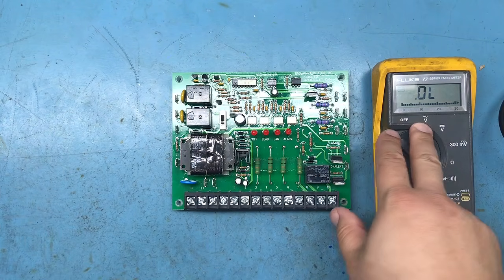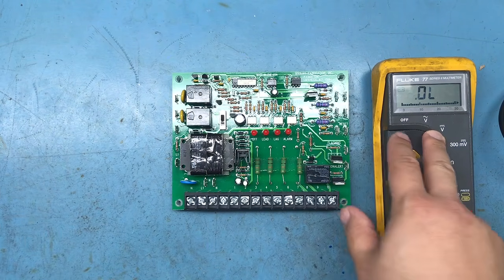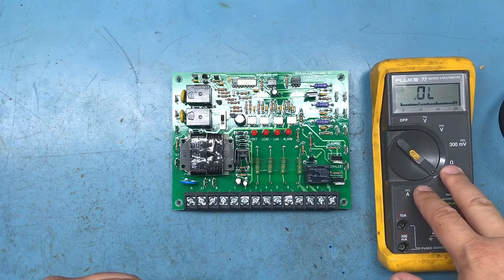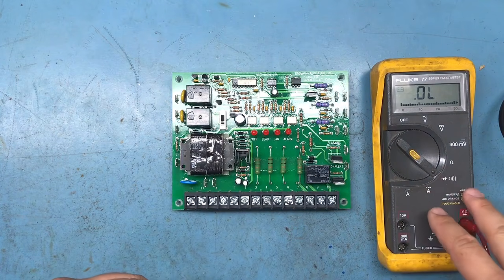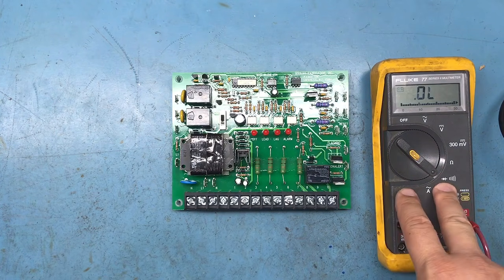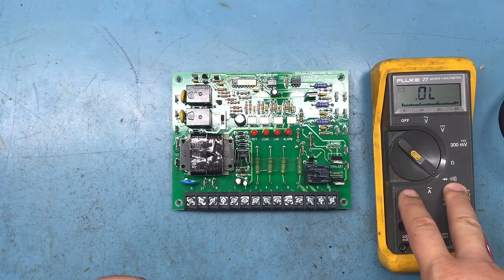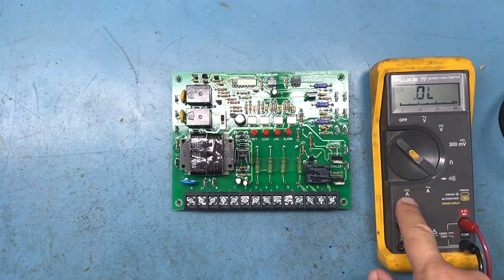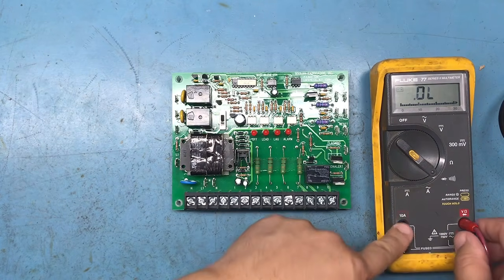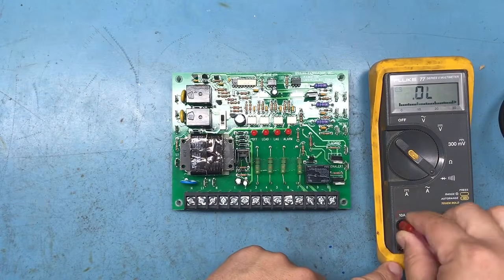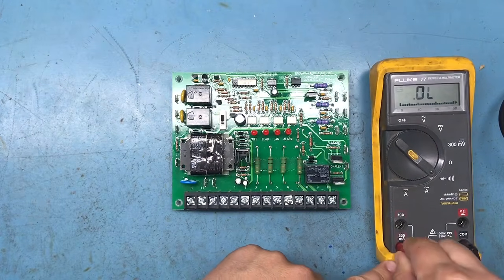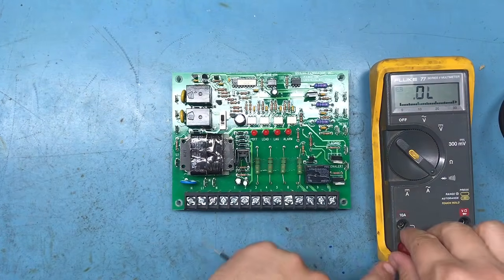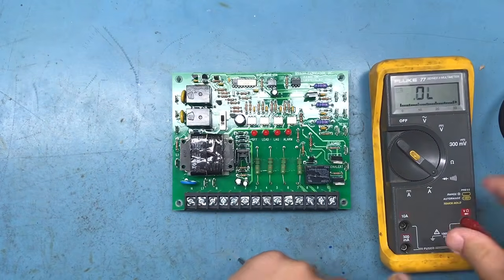You have your AC and DC voltages, your millivolts, your resistance in ohms, your diode test and continuity, and your amperage, AC and DC. If I want to test amperage, I can move over to the 10 amp or the 300 milliamp and put it in series, but we won't go through that now.